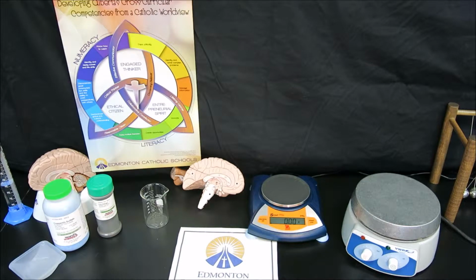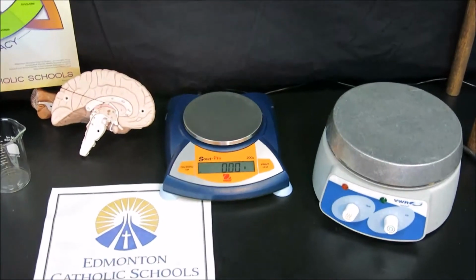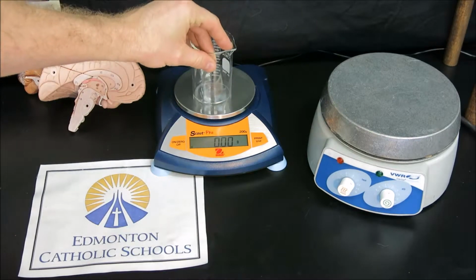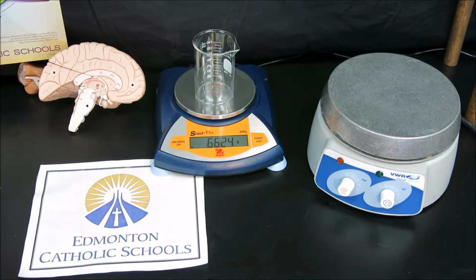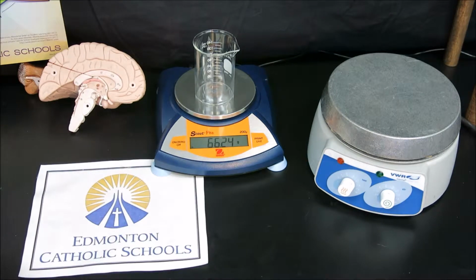To start this lab, what we're going to do is measure out the mass of the copper-2 sulfate into a beaker. By taking our beaker right on our scale, we can measure the mass of that beaker to be 66.24 grams. And then what we'll do is add in our copper-2 sulfate until we get to 12 grams of copper-2 sulfate added into the beaker. So the mass of the 66.24 gram beaker is very important, as we will be measuring the final mass of the product copper in that beaker.